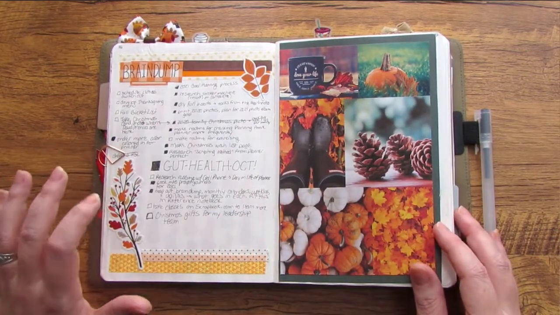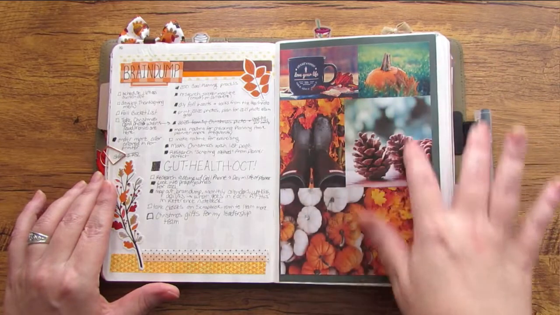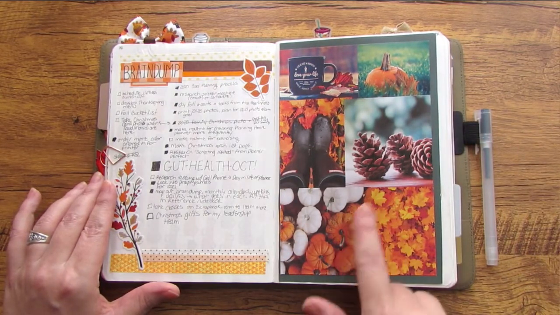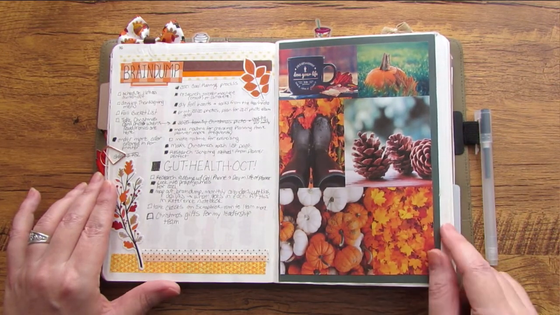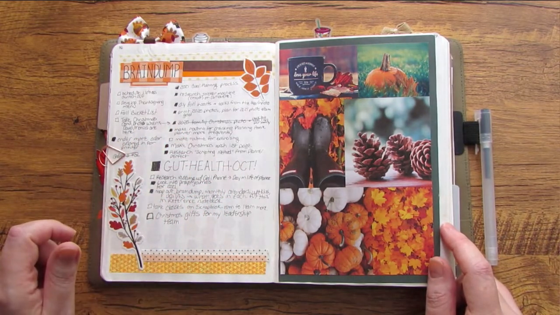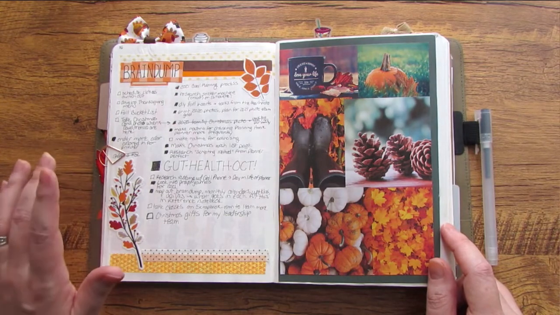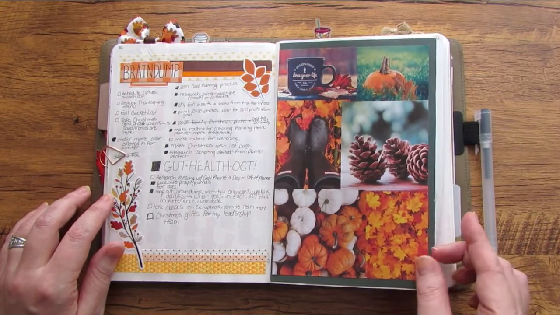The next spread is my October brain dump, and I also made sort of a mood board here. I made these with Canva and free images out of Canva, and then put it on a piece of cardstock. But I really like just having one master brain dump place, and you can see not everything is checked off. I didn't get everything done. Some things I moved over to the month of November, some things I did not.